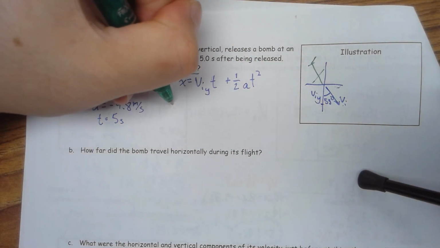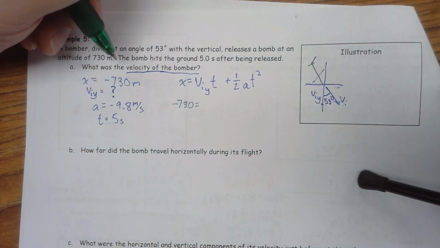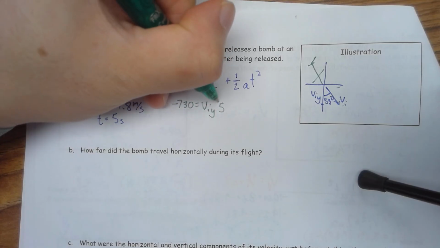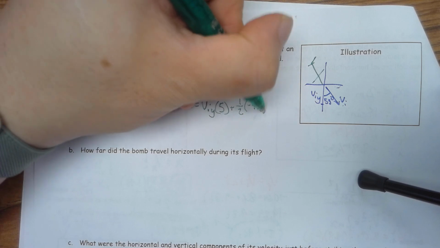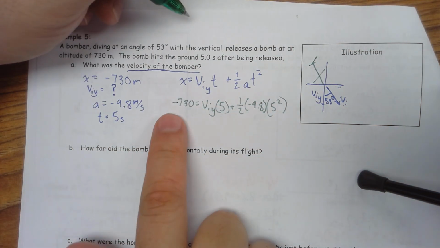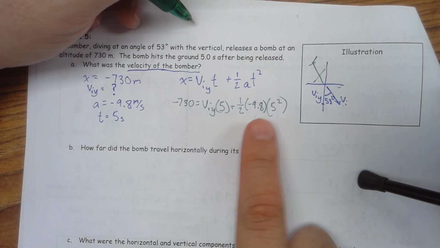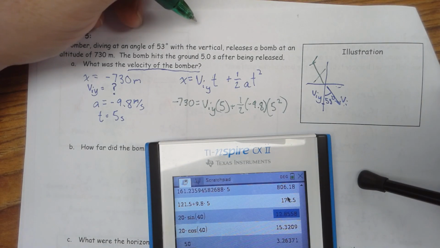We've got negative 730 equals what we're looking for, V_iy times 5 plus 1/2 times negative 9.8 times 5 squared. This is negative, we'll move that over. I don't even care what that term is.